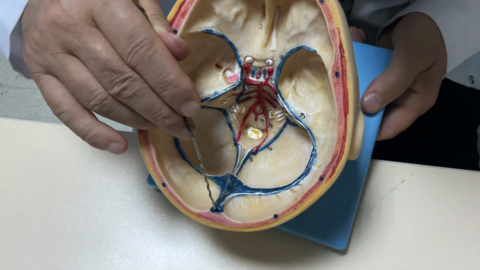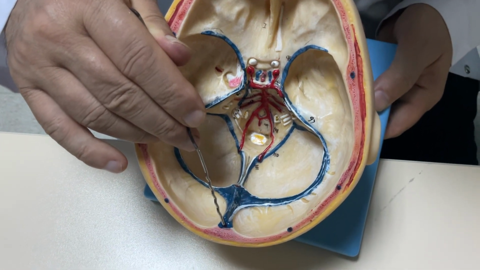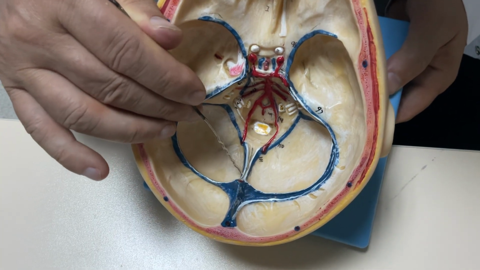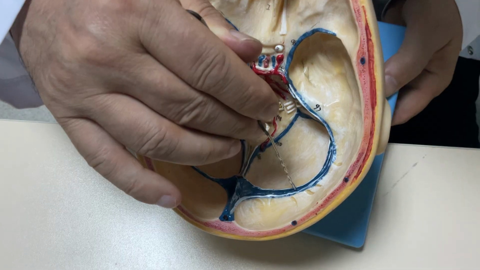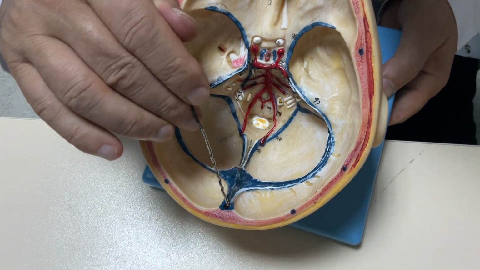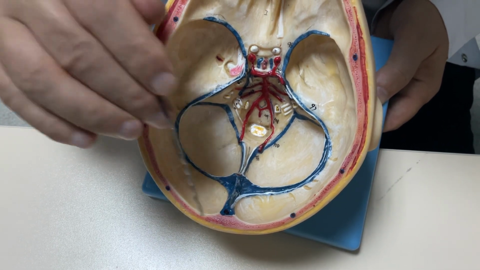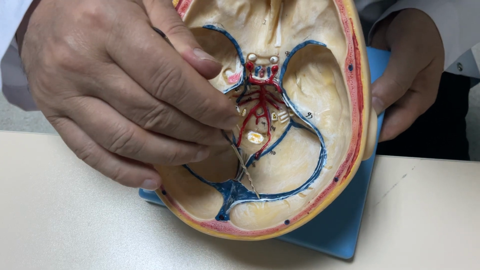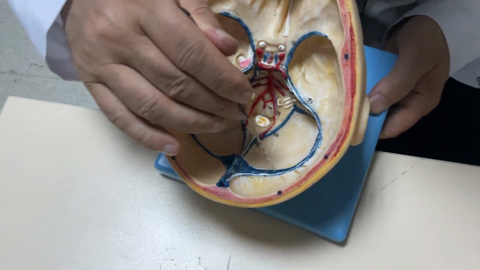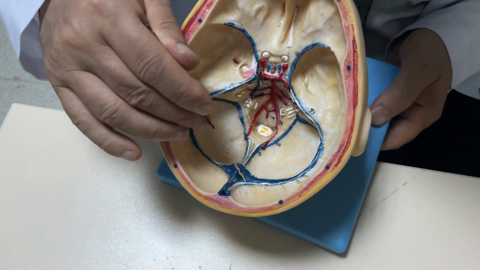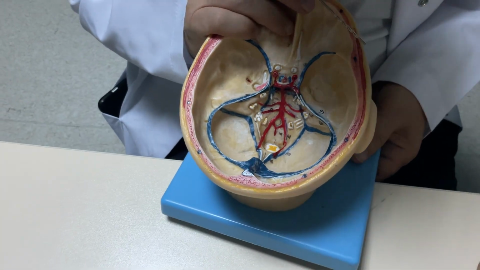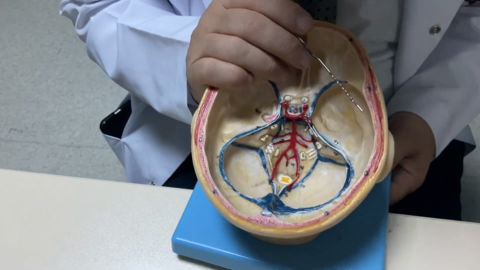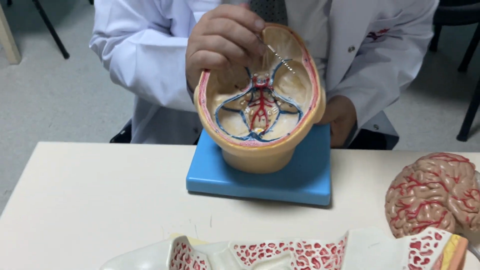And this is the superior sagittal sinus. Here is the occipital sinus. This is the transverse sinus. Generally, the superior sagittal sinus continues with the right transverse sinus. Remember that, as in the model. And that's what we have here. So we have covered the dural sinuses.